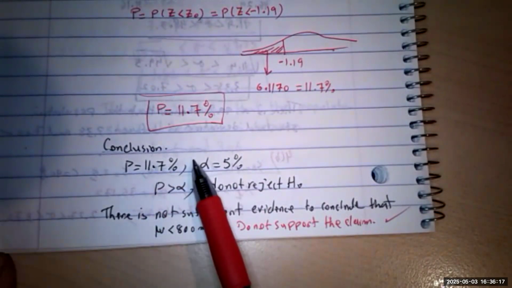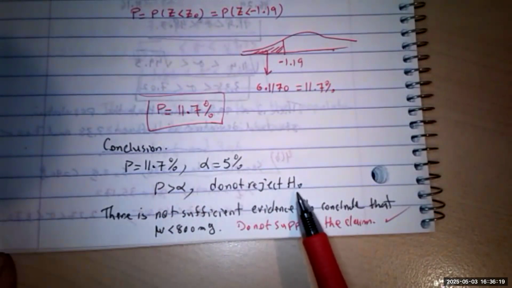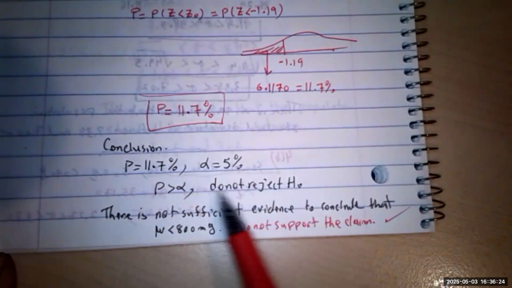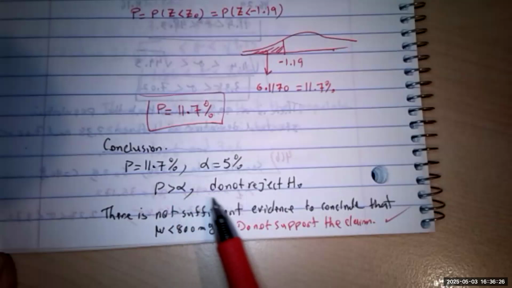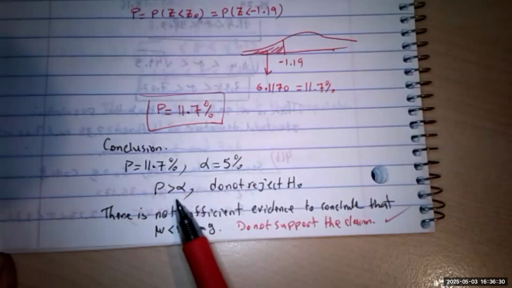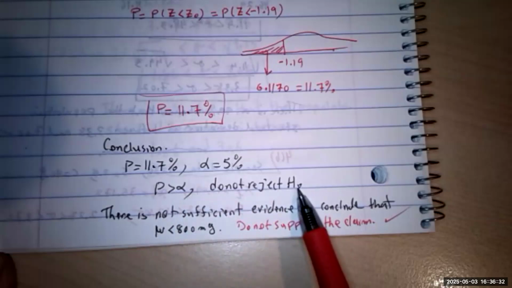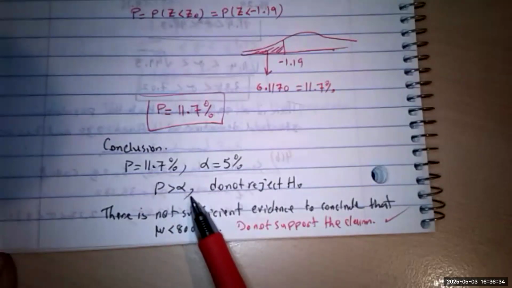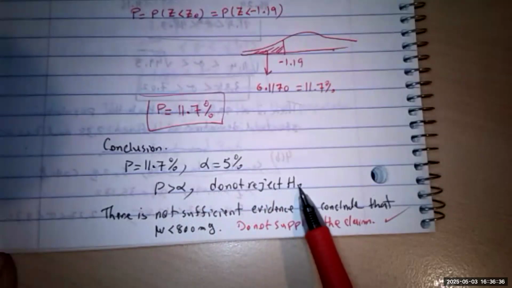If P is less than alpha, you reject the H naught. If P is greater than alpha, you do not reject the H naught.